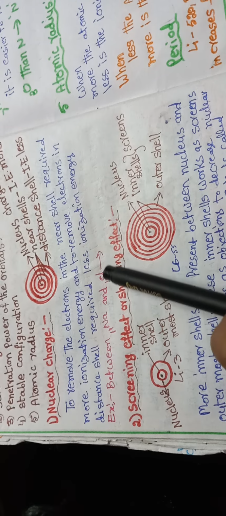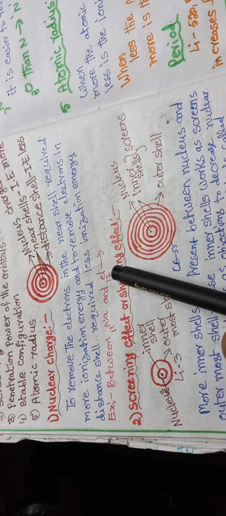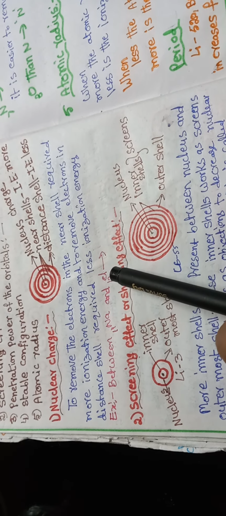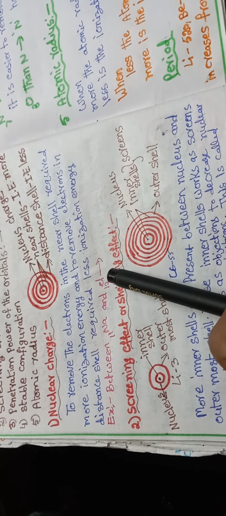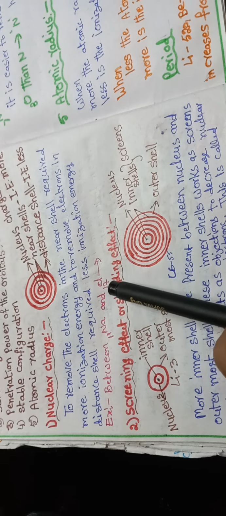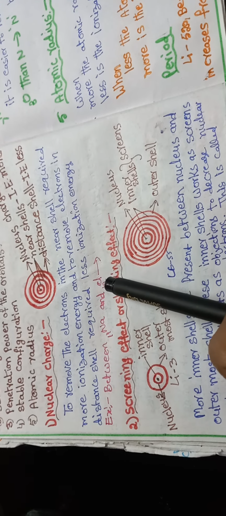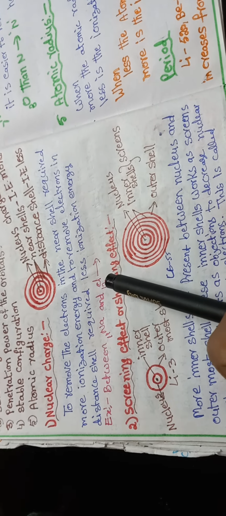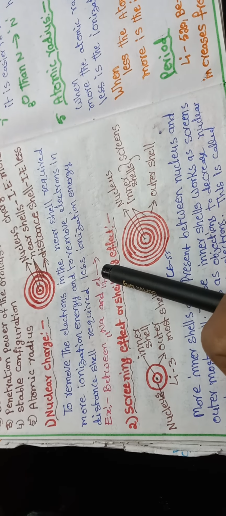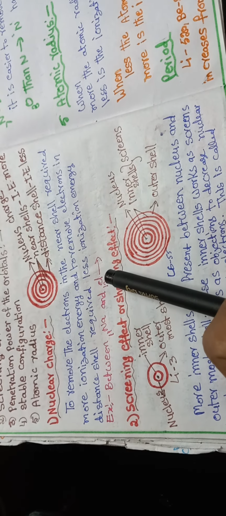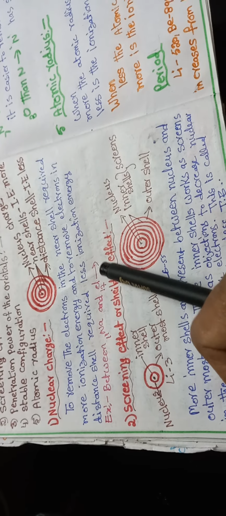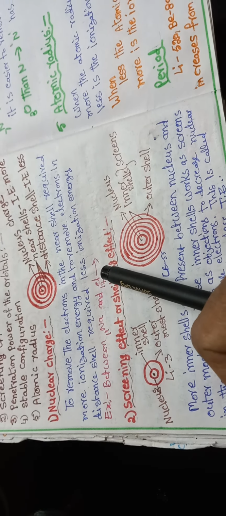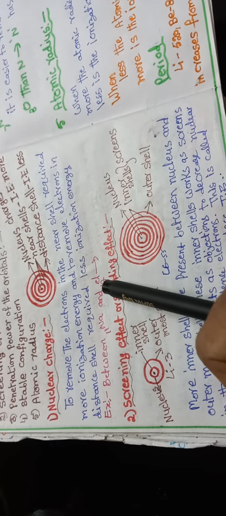In chlorine, 17 protons and 17 electrons are there, and the 17 protons attract strongly, so it is very hard to remove electrons from chlorine. So ionization energy is more in the chlorine atom.